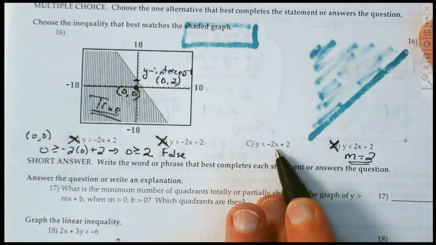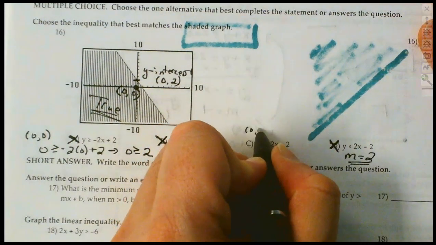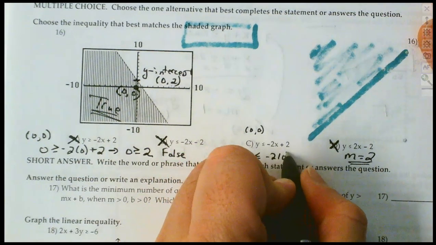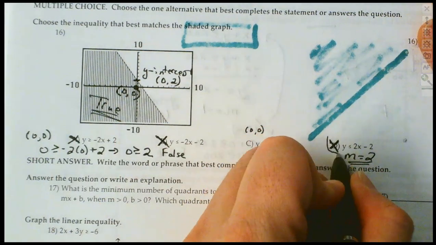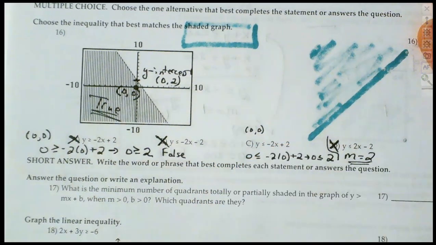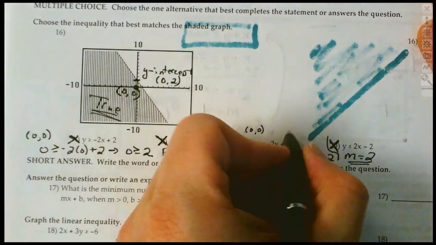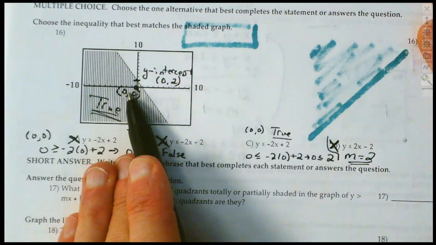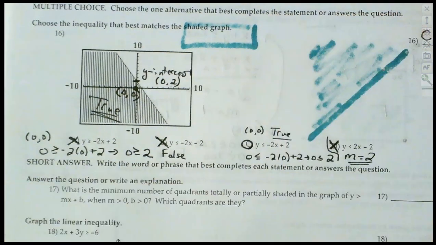Now let's double check and make sure that C is true. If I plug in 0, 0 into C, that gives you then 0 is less than or equal to 2. And is 0 smaller than 2? Yes, so that's true. It should be true because 0, 0 is here. So what's your answer going to be? Your answer for that one is C.